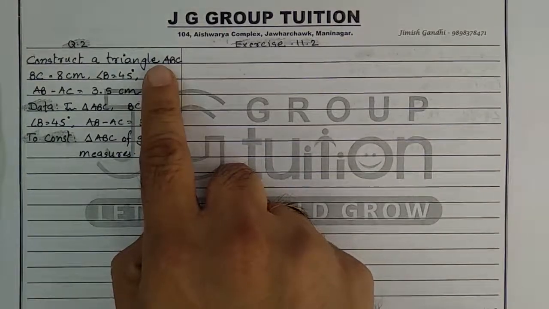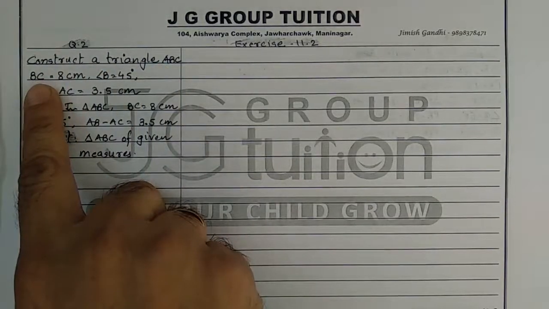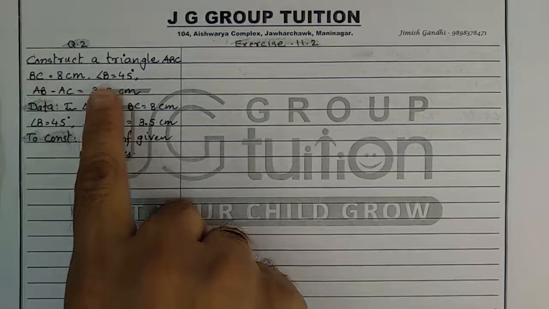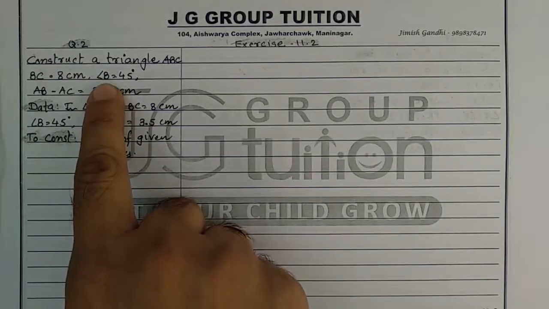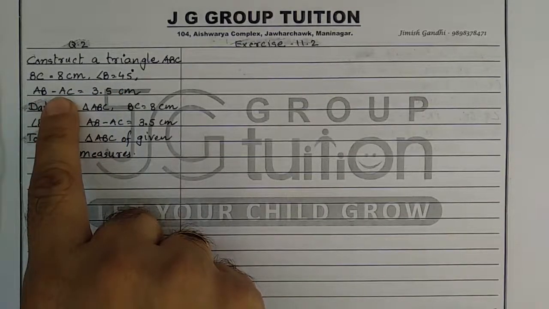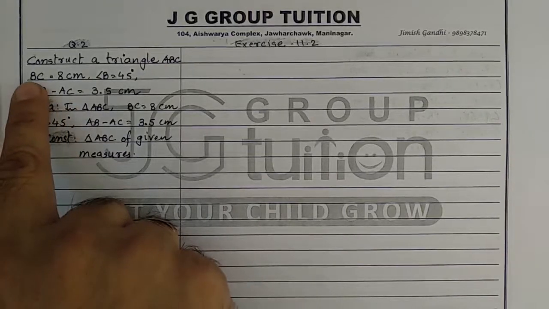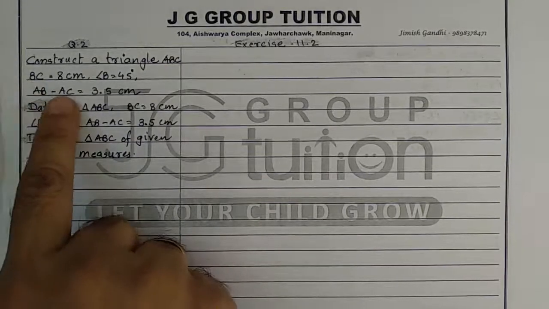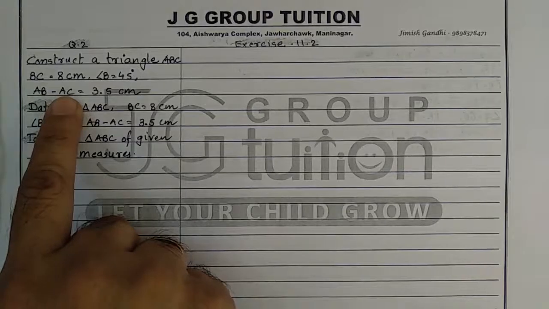This time they have given the base BC, the base angle, angle B, and the difference between the other two sides of the triangle.